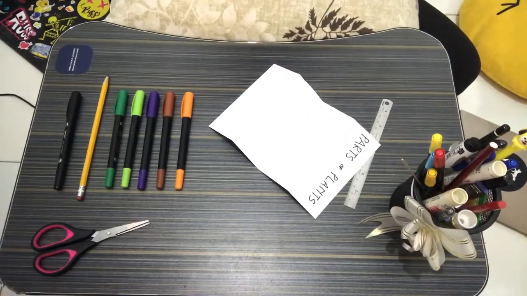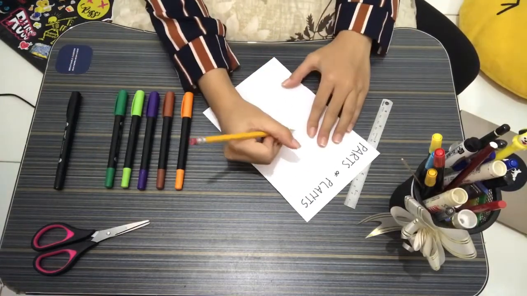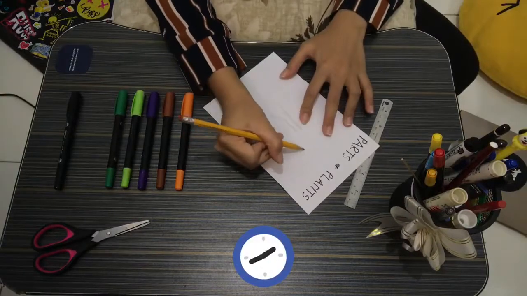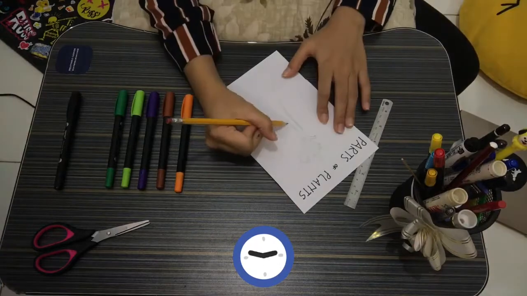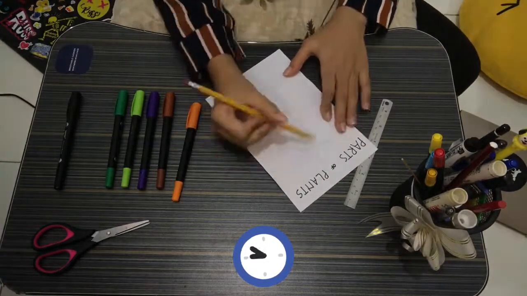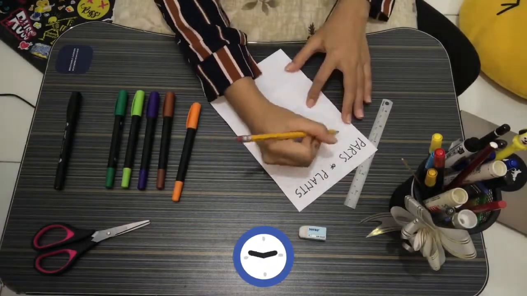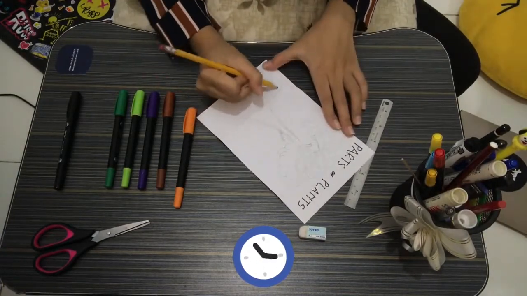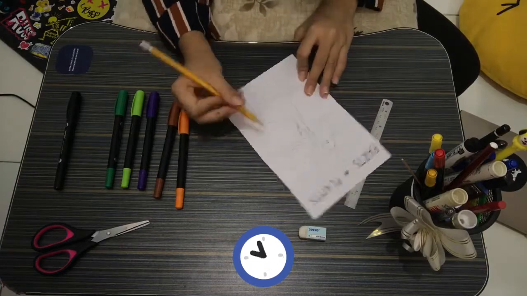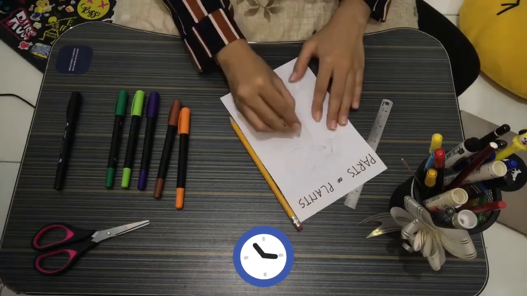First, you can draw it with a pencil and then lastly you can color it. On the very bottom of the paper, you can draw the root. On the second part, you can draw the stem. And on the third part, you can draw either a flower, a fruit, or even only the leaf. In the example here, I drew a big tree.